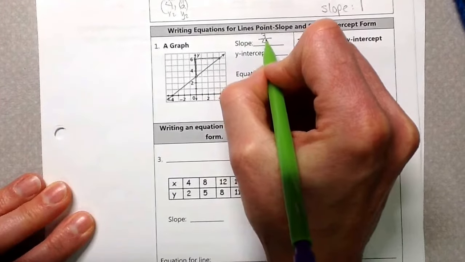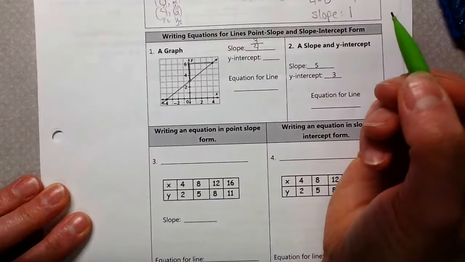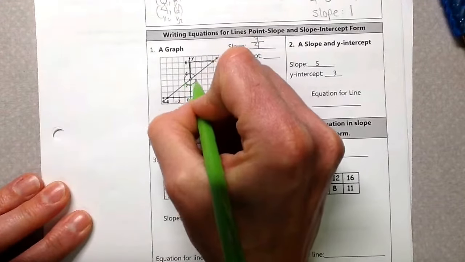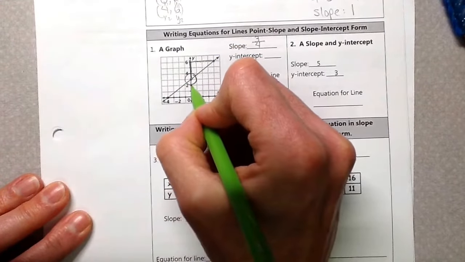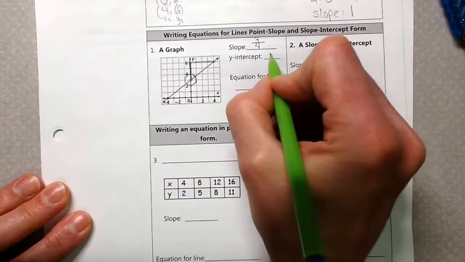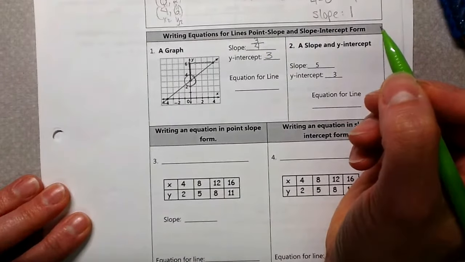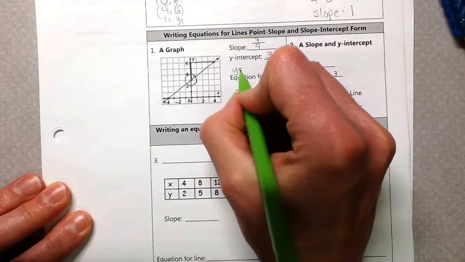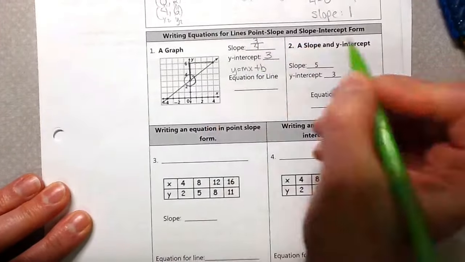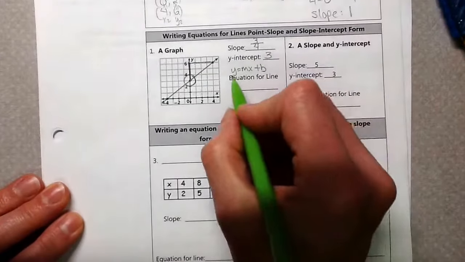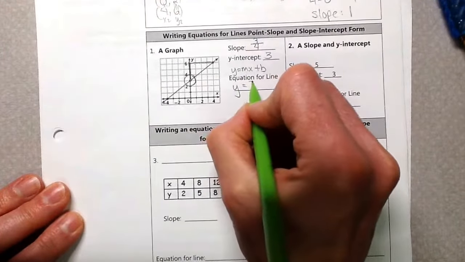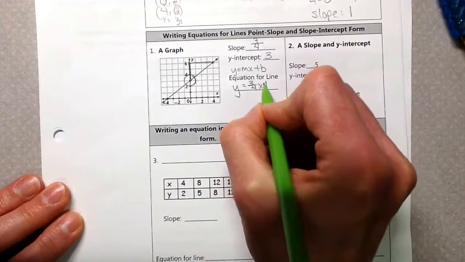So 3 over 4. And then I need to get my y-intercept, which is where the graph crosses the y-axis. So that is at 1, 2, 3. So my y-intercept is 3. The equation for the line is we're going to use y equals mx plus b, and then we're going to fill in the values here. So we're going to say y equals 3 over 4x plus b.